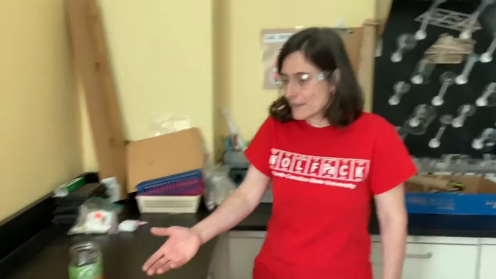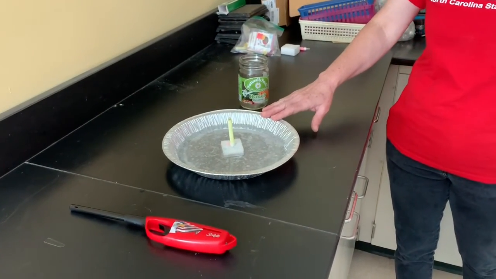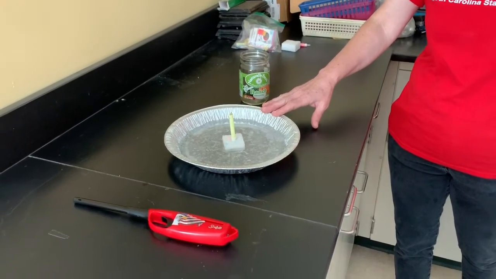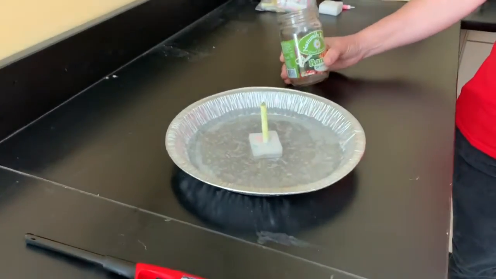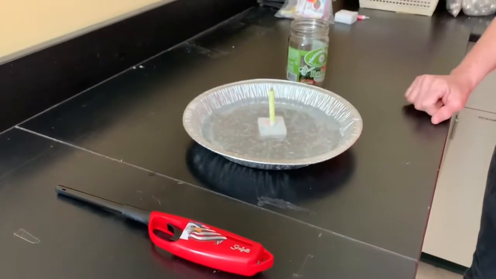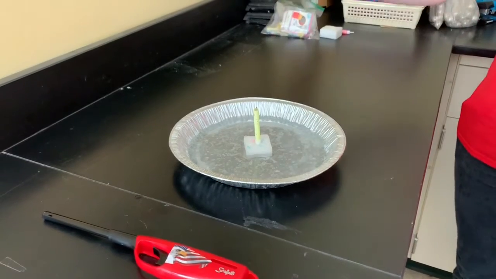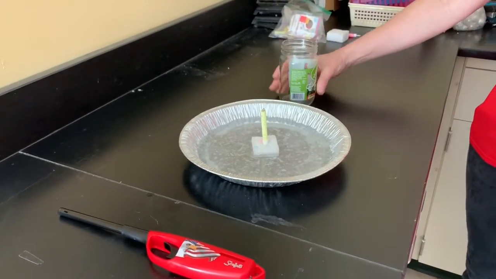All right, this experiment is called Candles in a Jar. What we have here is a pie pan with about 1/2 to 3/4 of an inch of water. We have a little piece of foam holding a candle, and I have a jar. What I'm going to do is light the candle and flip the jar over it, and then you're going to observe what happens.